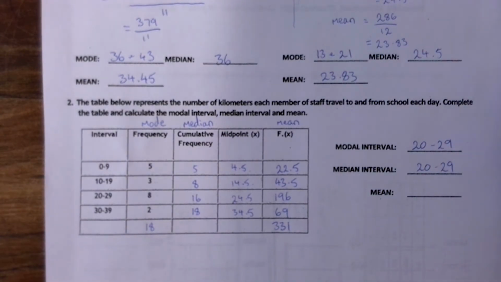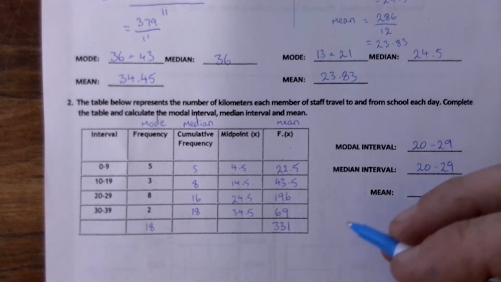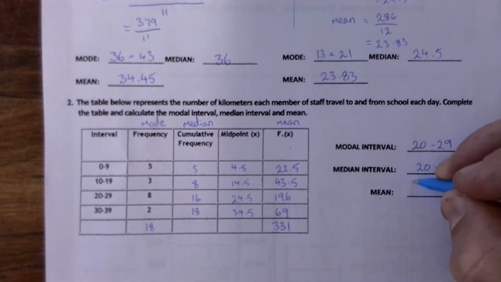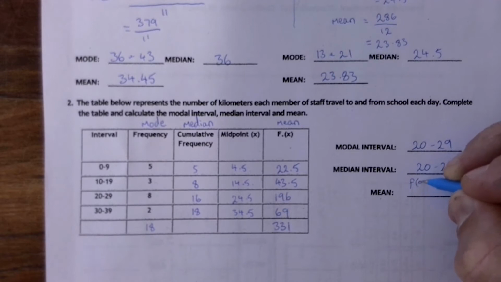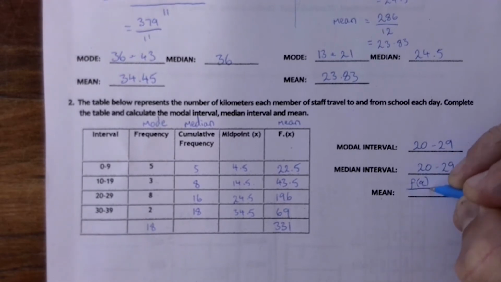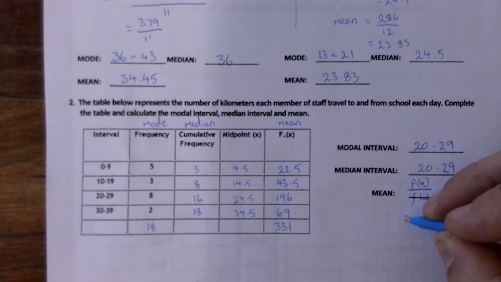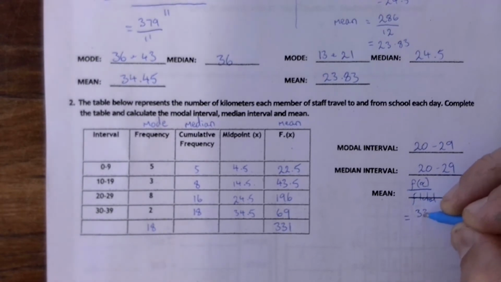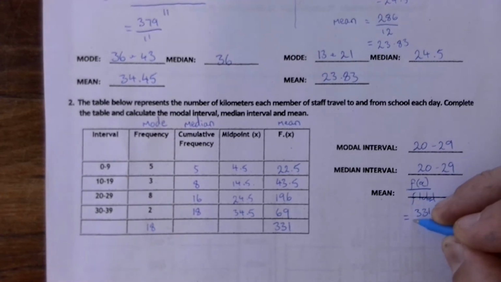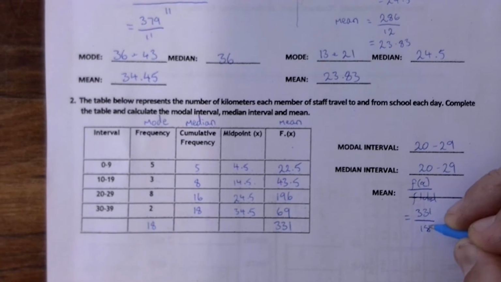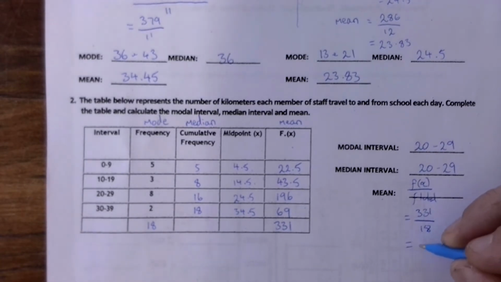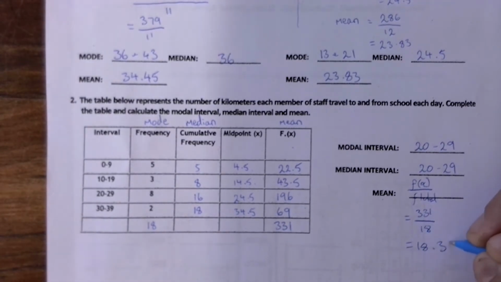Okay, and then the average is calculated by the fx divided by the frequency total. Okay, so that's going to be 331 divided by 18, which will give you 18.39.